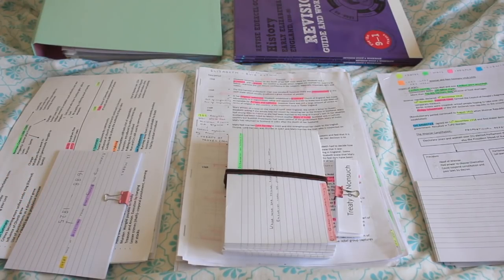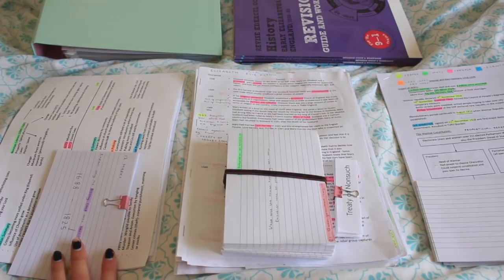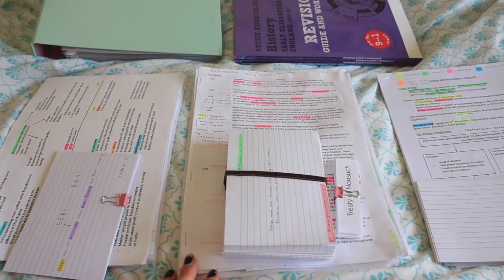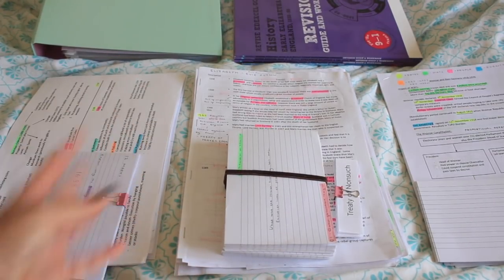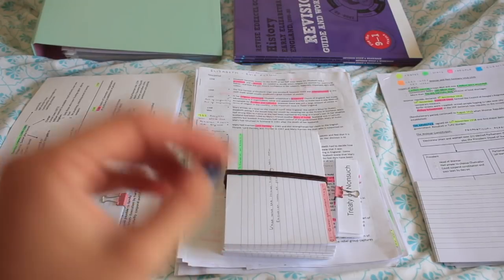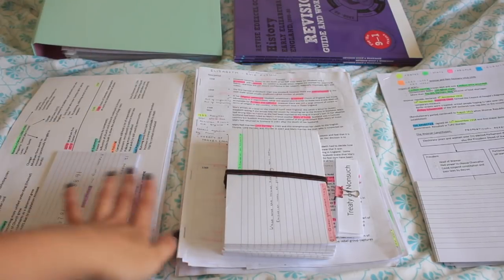History was my favourite subject at GCSE, so I did do a lot of revision for it and I really wanted to get a 9 or an 8, so I did revise quite a lot, so that's why I've got quite a lot of revision.